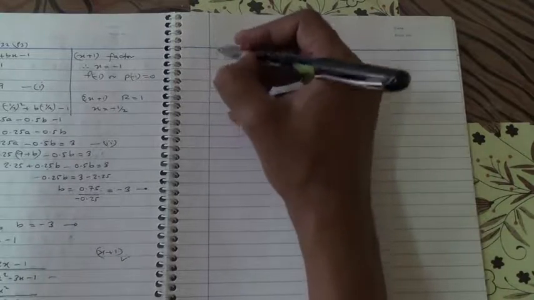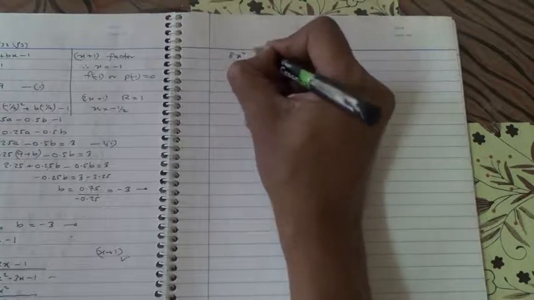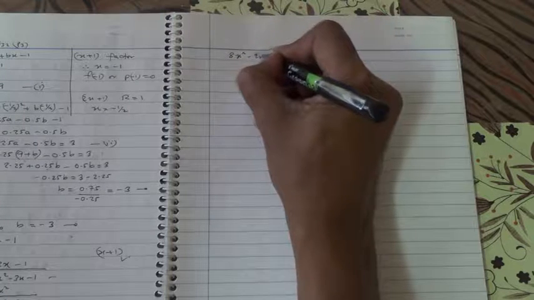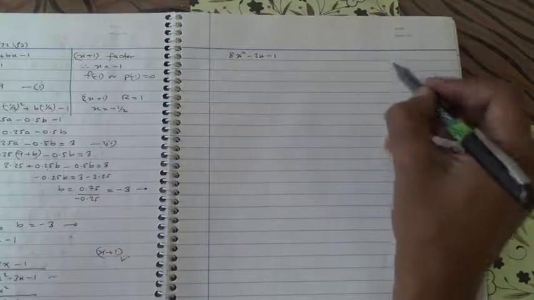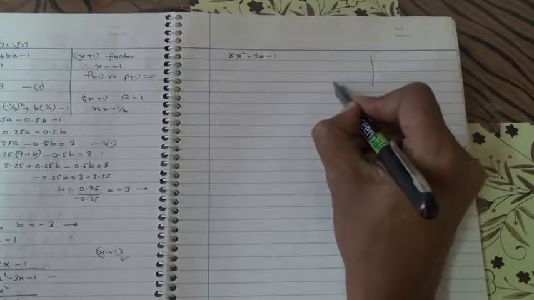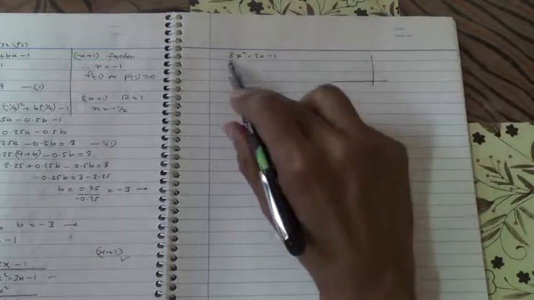We're going to have to factorize 8x squared minus 2x minus 1. So let's try some simple factorization.